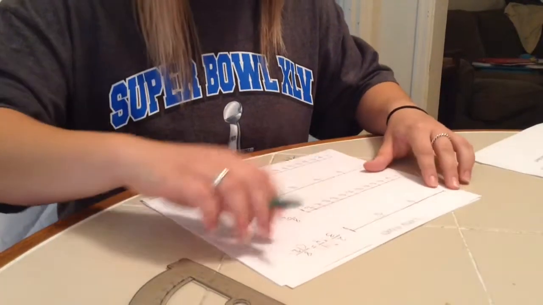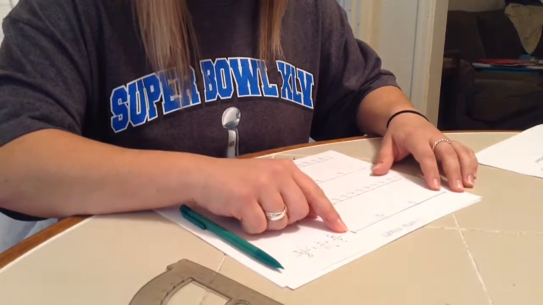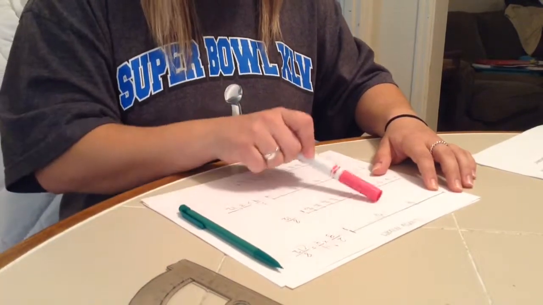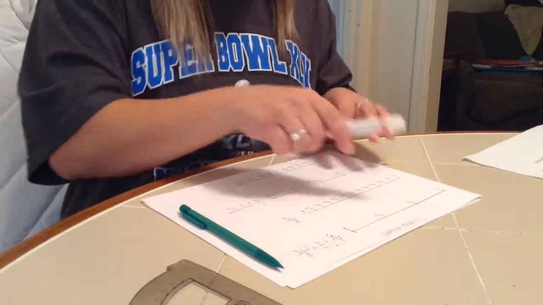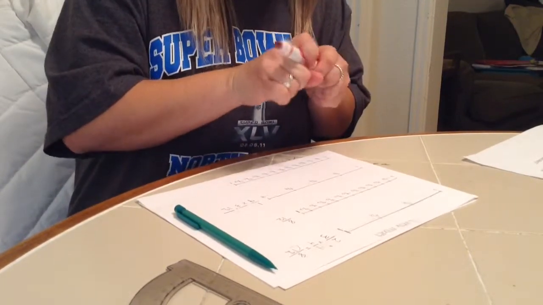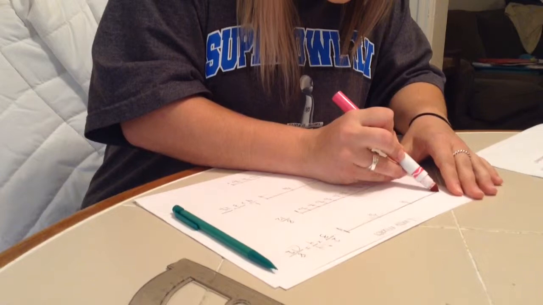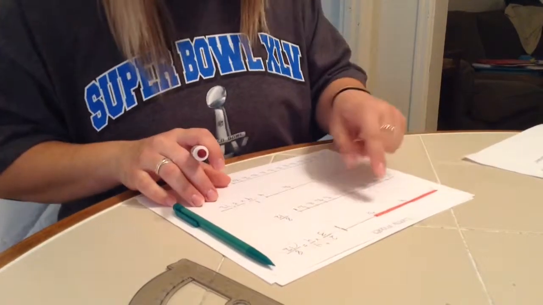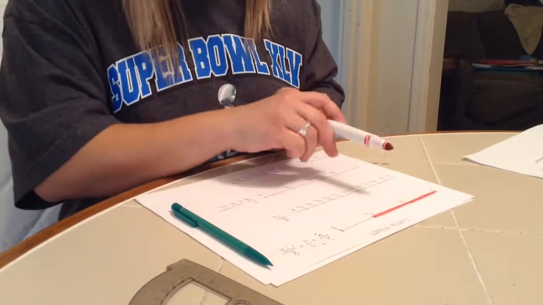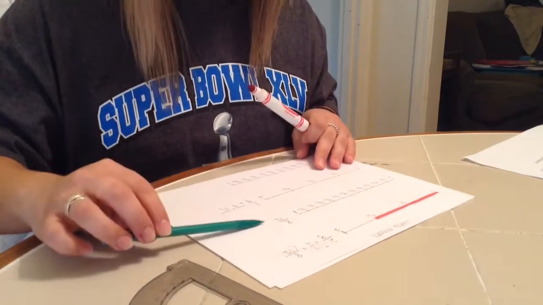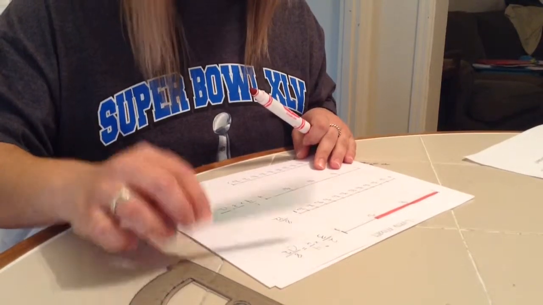In this number line, we see that it's broken into 3 equal parts. So to represent 2/3, we're going to shade in 2 parts of the whole. We're going to use pink to represent this. So we're going to shade in 1, 2. Now we have 2 parts of the whole shaded in. So 2 parts of 3. So we said 8/12 is equal to 2/3.